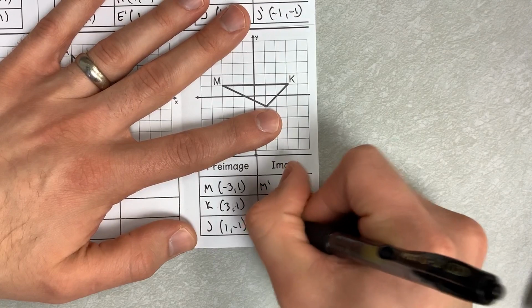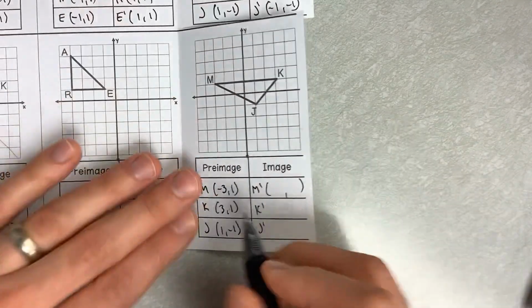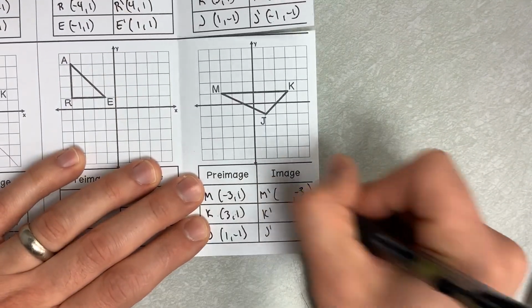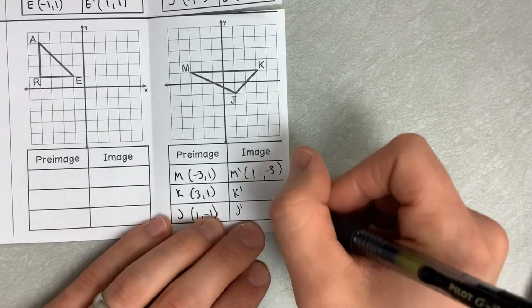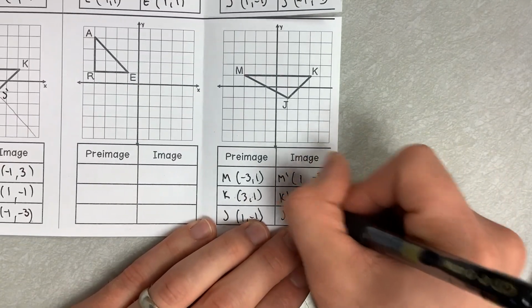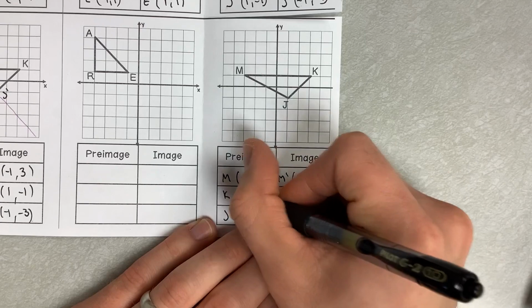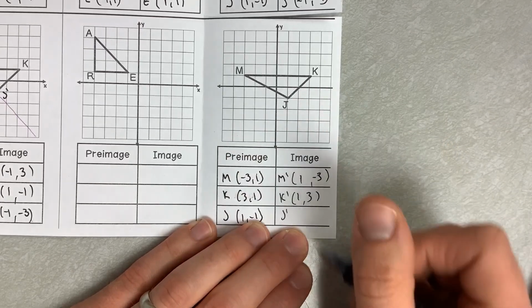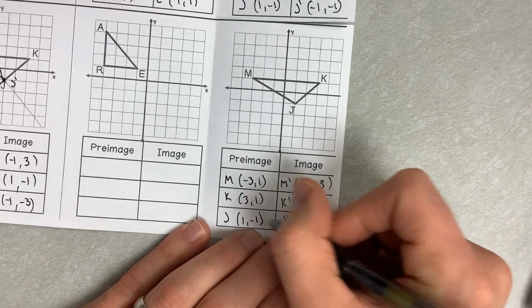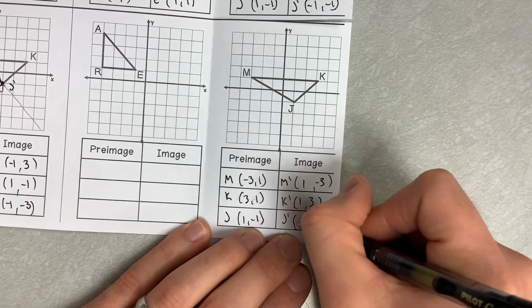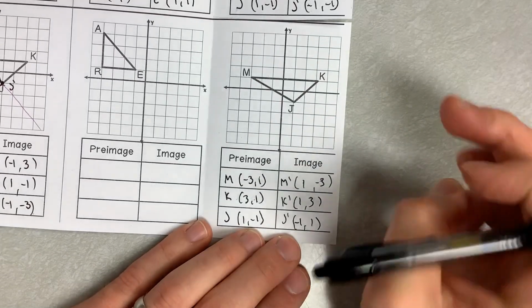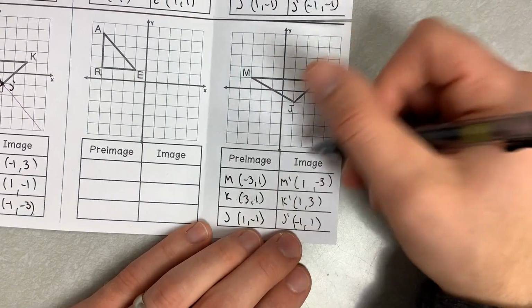So watch this. For M prime, -3 goes to the back, 1 goes to the front. I'm sorry, guys. My paper's going everywhere here. For K, this 3 goes to the back, that 1 goes to the front. I'm not switching any signs. This one goes to the back, that one goes to the front, not switching any signs. I am now done. I can plot these points and I'm finito.